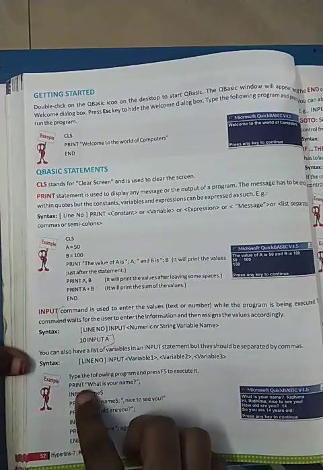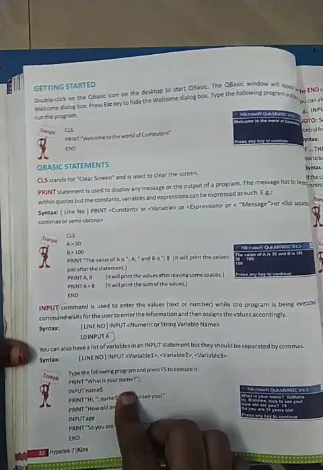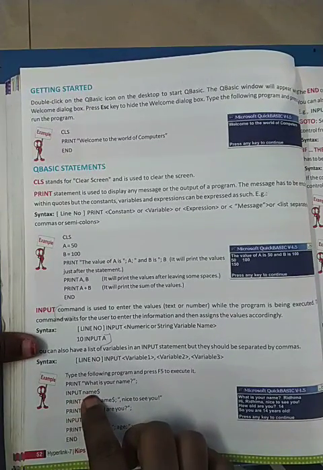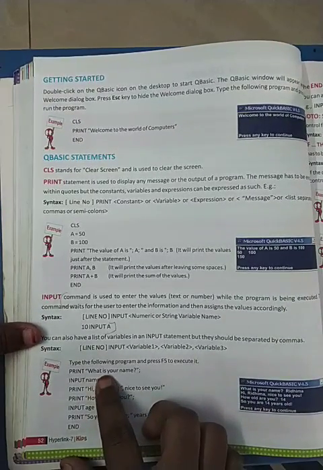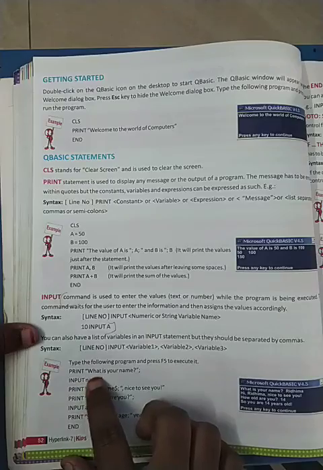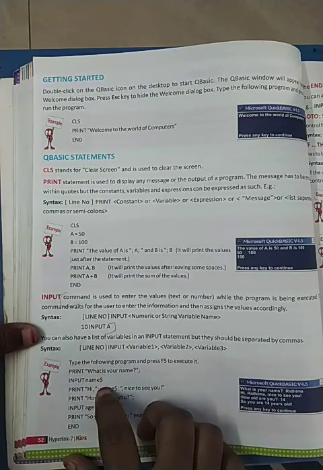See, PRINT "What is your name". Then I have to INPUT NAME$. Name is always a string, is it not? It will not be in numbers. It will be in alphabet characters. So it should be a string variable. So it is NAME$.